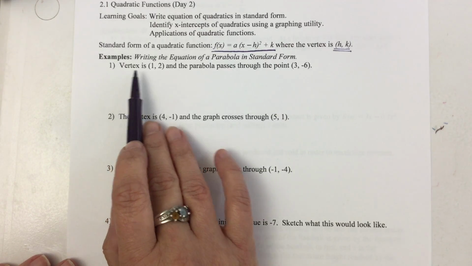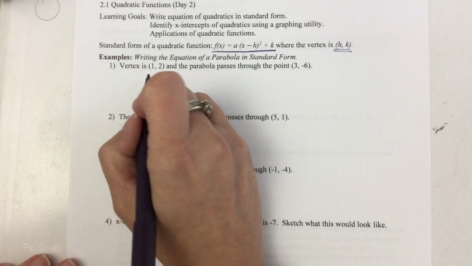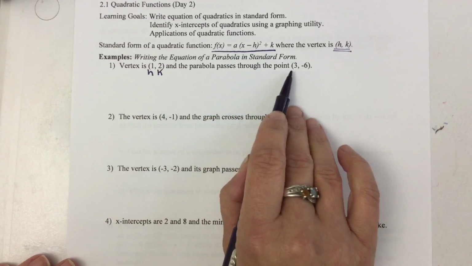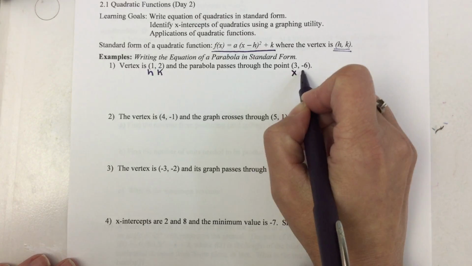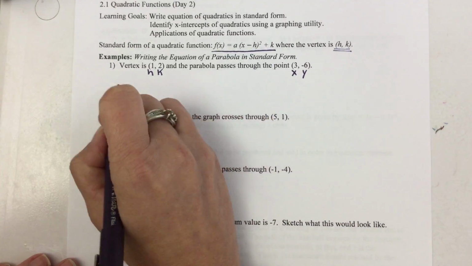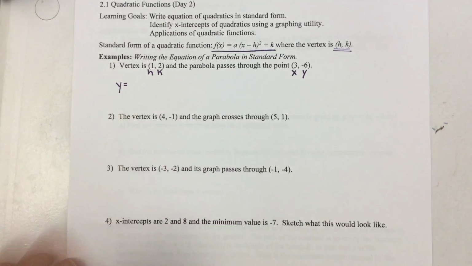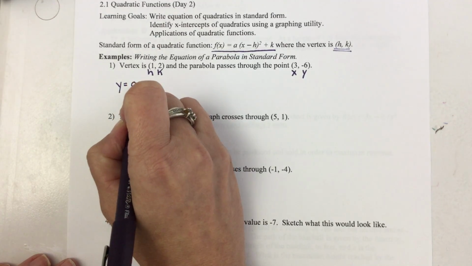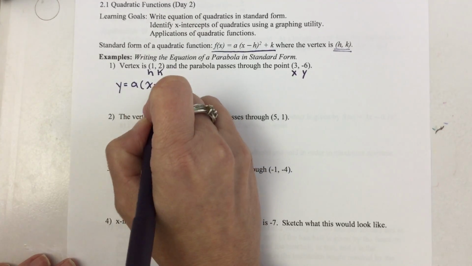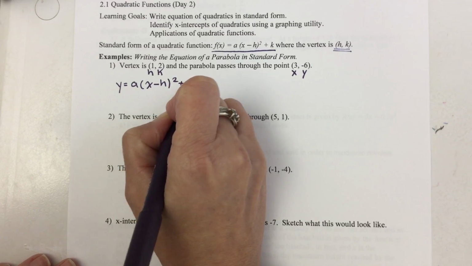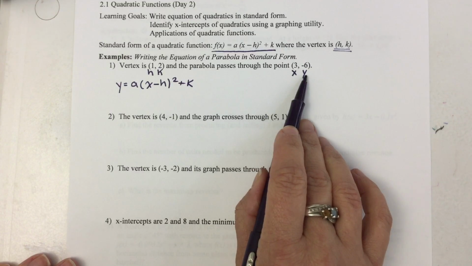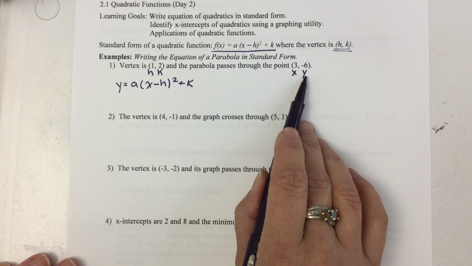So this says that our vertex is located at 1, 2. Remember, your vertex is h, k. Your parabola passes through the point. Every point has a value x, y. So looking at the standard form, f of x, remember, you can change it to y. So it's y equals a times the quantity x minus h, squared, plus k. So looking at this, I have h and k, and I have x and y. So I'm going to go ahead and fill those in.